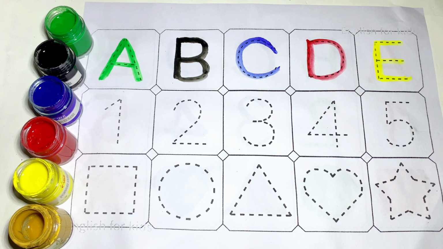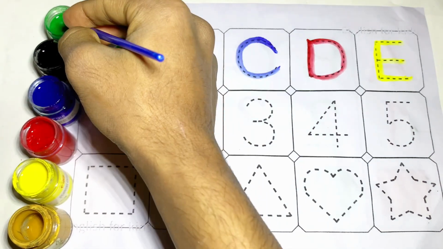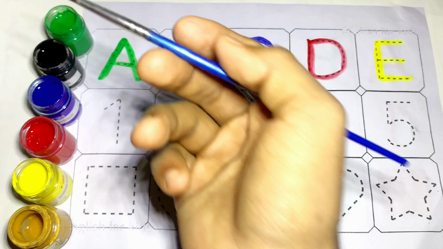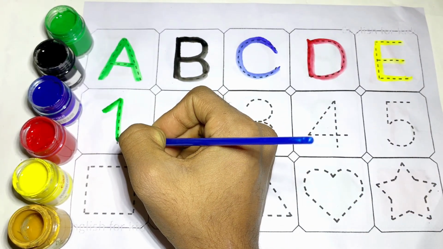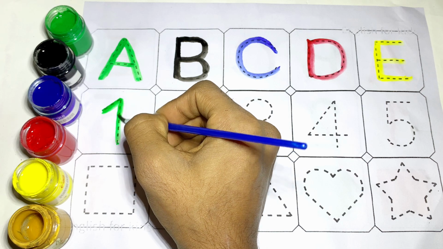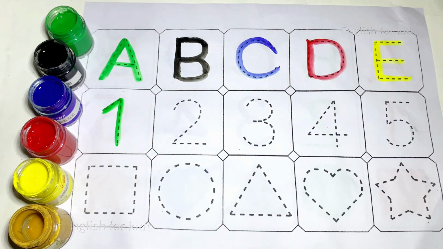Kids, now draw numbers, and first we draw 1, the numbers of 1, and use green color. O, N, E, 1, the numbers of 1.